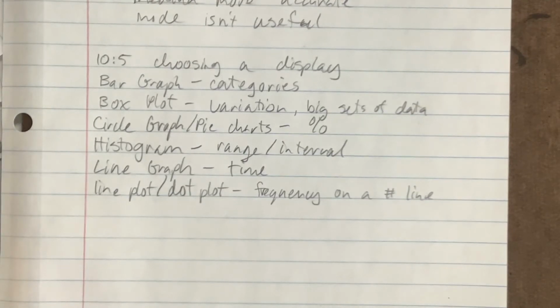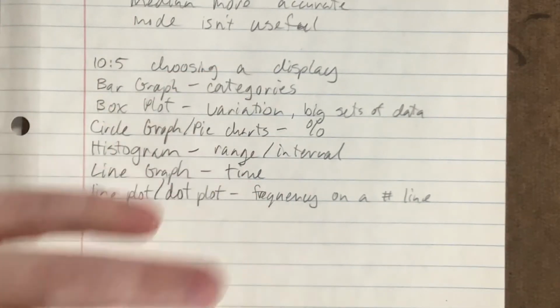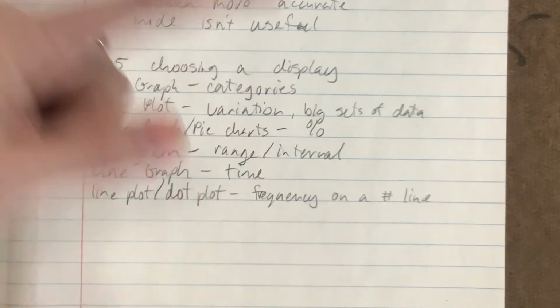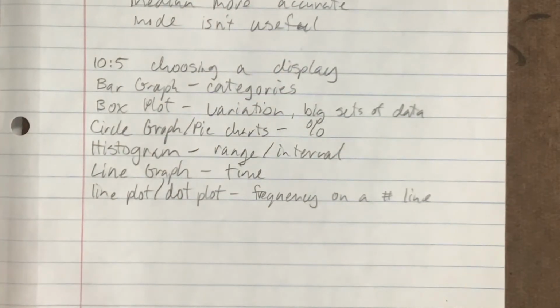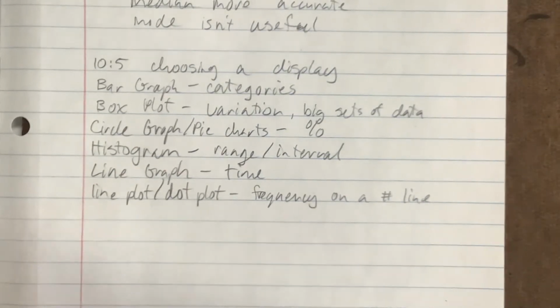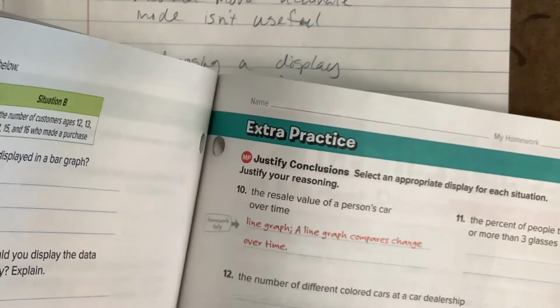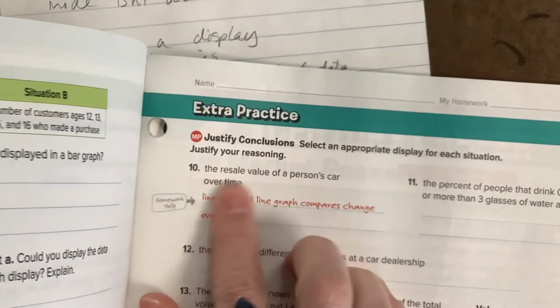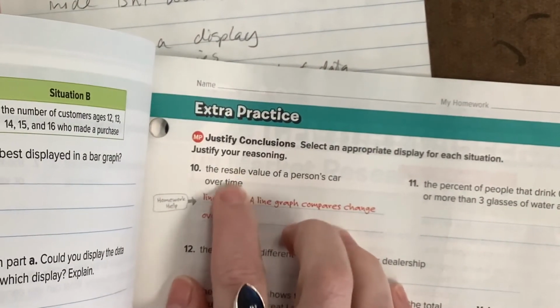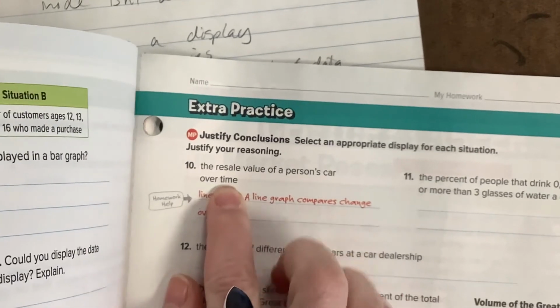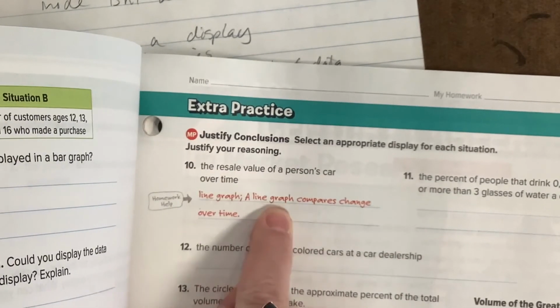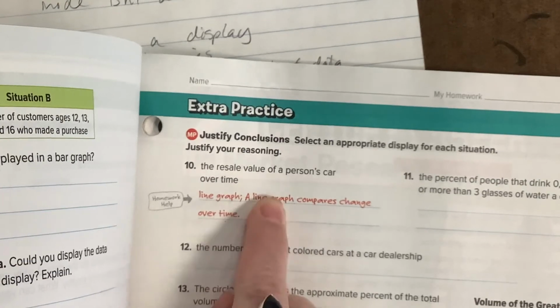And then, the problems you'll have to do for this is that it just describes a set of data and you pick which graph you'd use, and it says justify your reasoning, and you write down that key word because that's your justification for your reasoning. Okay, so let's look at a couple of these just for practicing's sake. Okay, the resale value of a person's car over time. What do we do for time? Time means we're going to do a line graph.